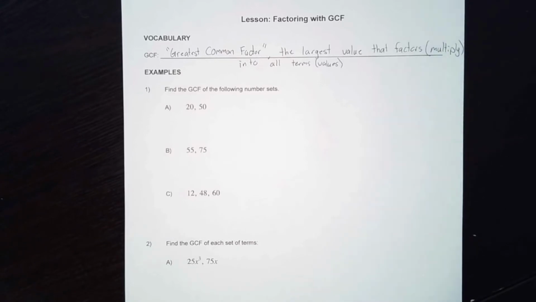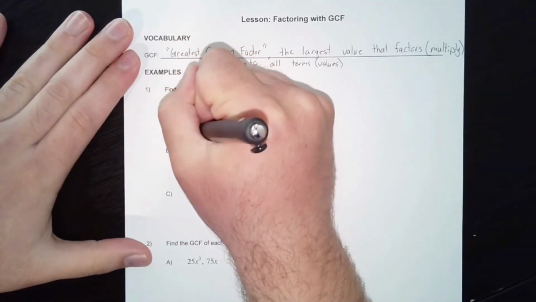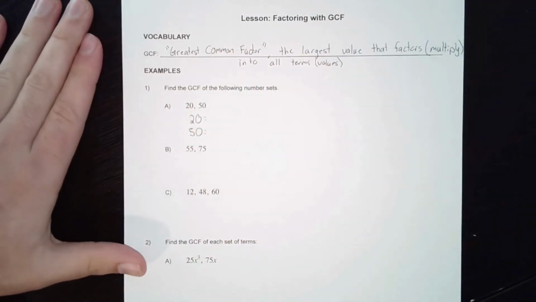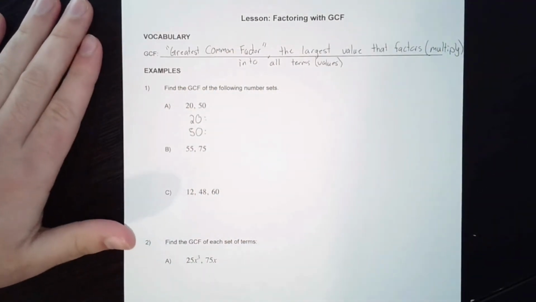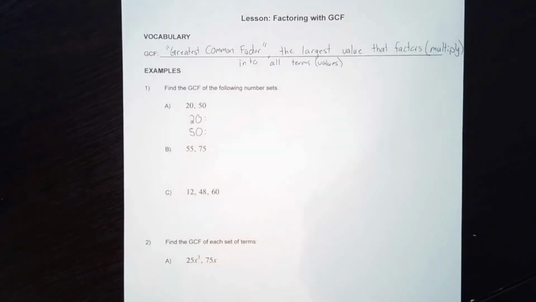So if we start here with some numbers, if we start with 20 and 50, what we really need to do is list out all of the factors that go into each of these. Okay, so I have 20 and I have 50. Now a factor is anything that can multiply by another number to give us the number that we want. So for 20, it's anything that multiplies by another whole number. I should specify it does have to be whole numbers. We can't use decimals or fractions here. So it's another whole number that multiplies together to get 20.